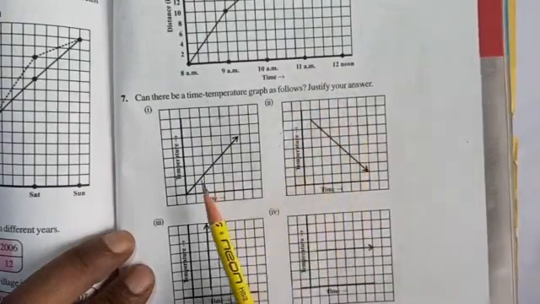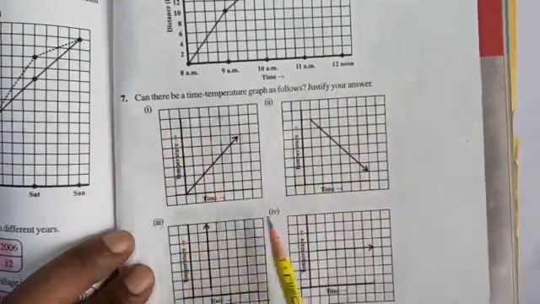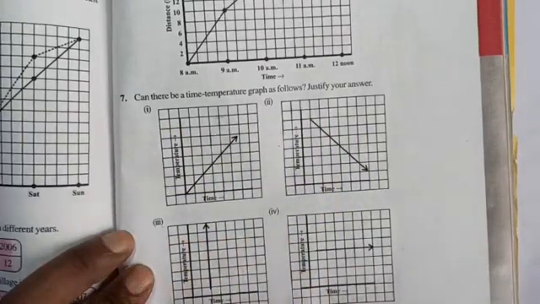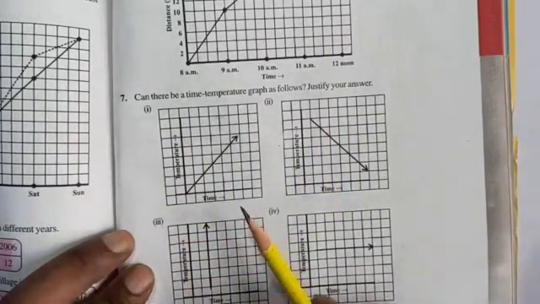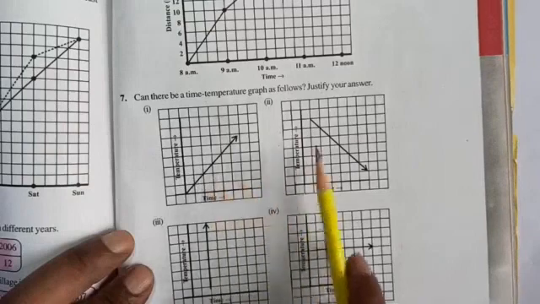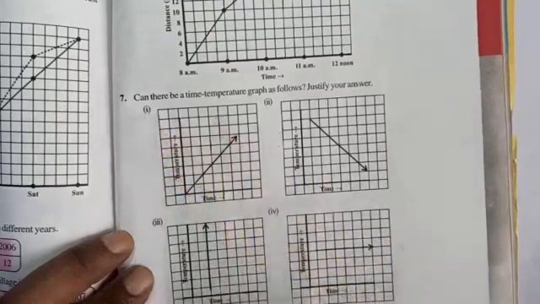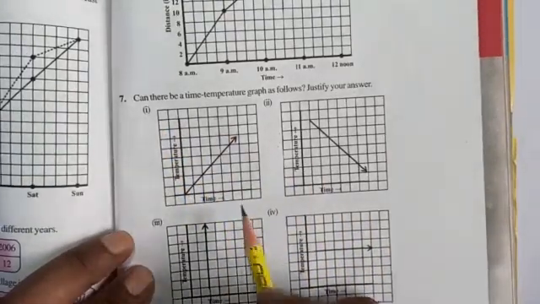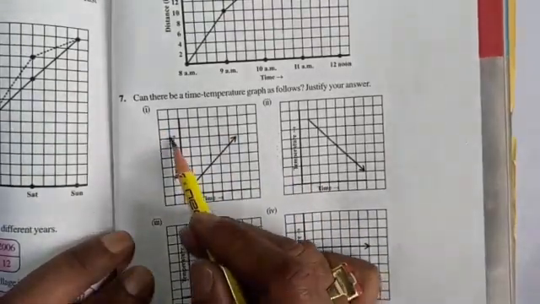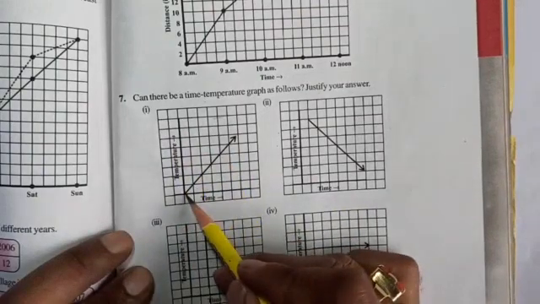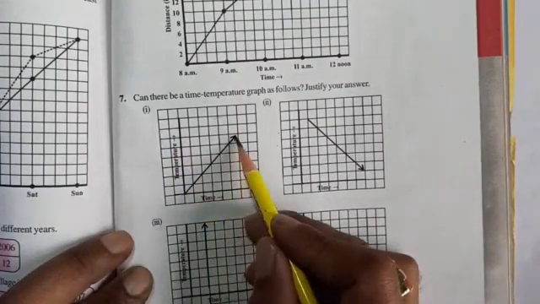Here Roman 1, Roman 2, Roman 3, Roman 4 are given, and the question is asking whether each graph can be a time-temperature graph. Now let's see Roman number 1. This is time, this is temperature. This arrow represents the graph.